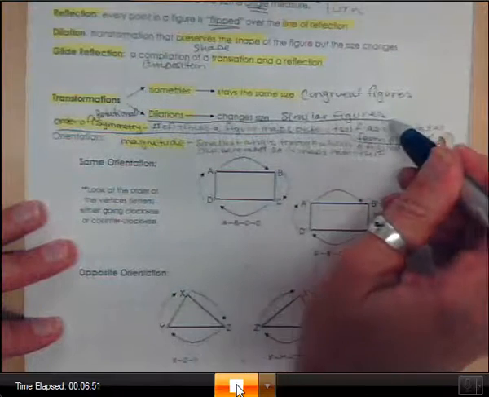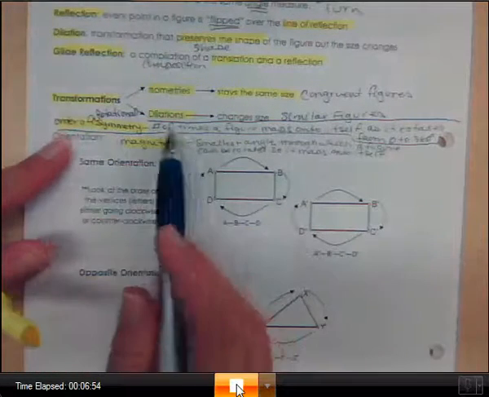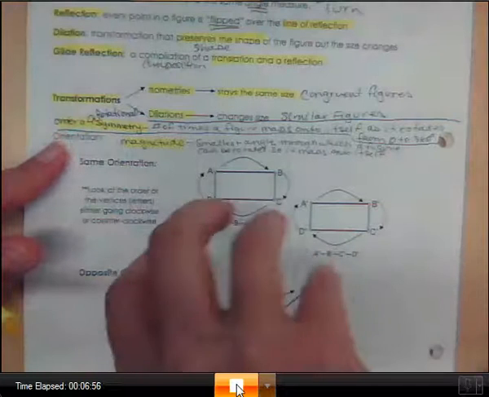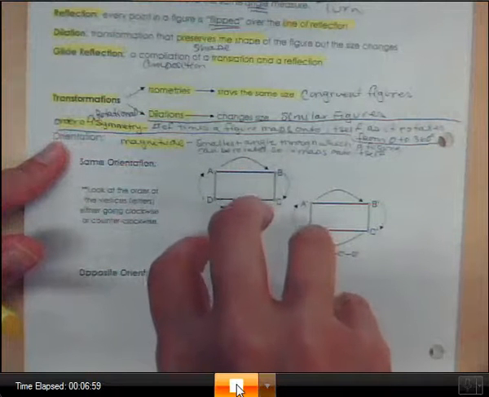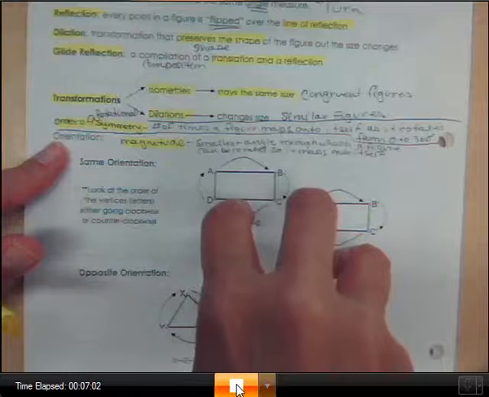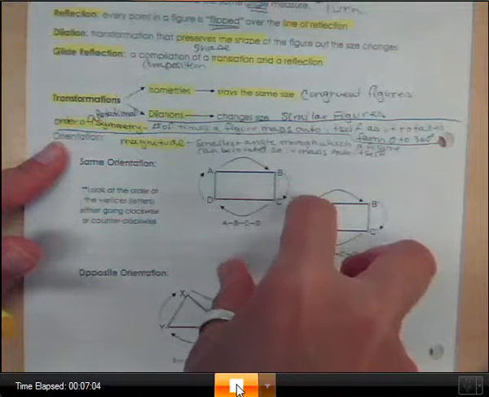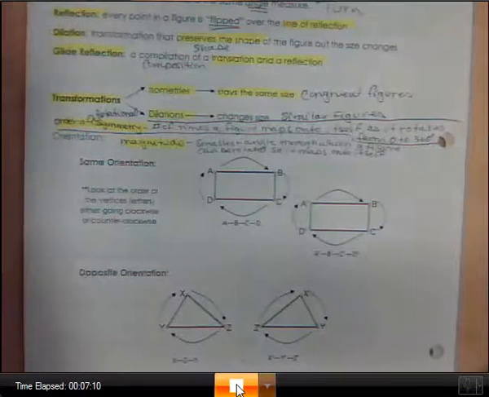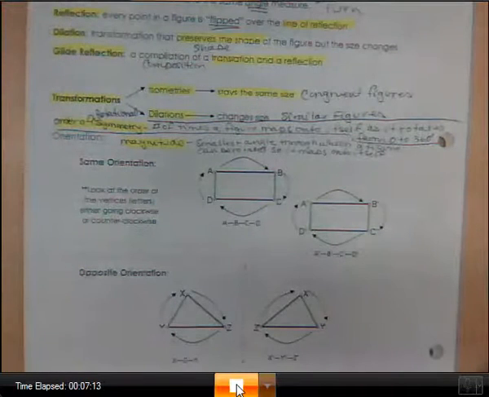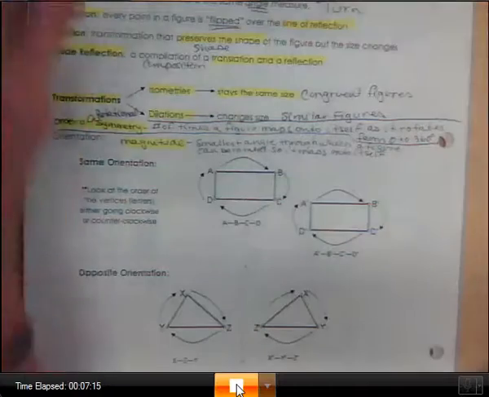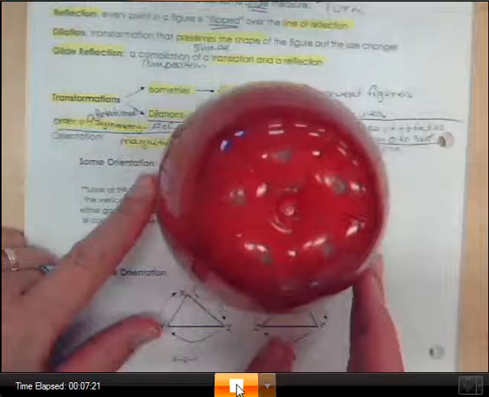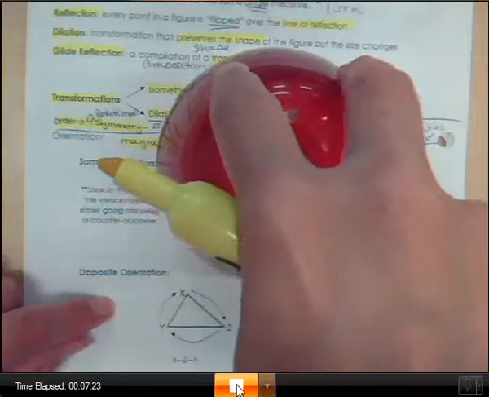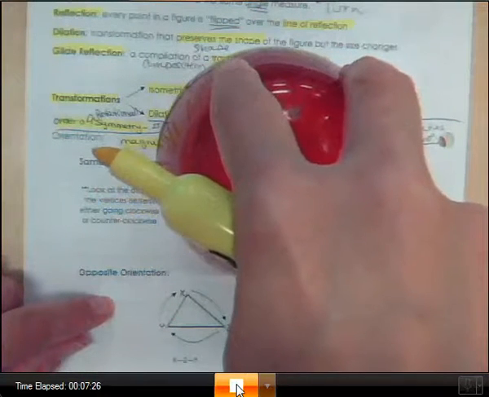So the order of rotational symmetry is the number of times that I can turn a figure and it looks exactly the same. I can turn it again, it looks exactly the same, like I never turned it. Turn it again, it looks exactly the same. Looks like I never turned it. So if I were to have this round object, how many times could I turn it and it looks exactly the same? Infinitely many. So a circle would have infinitely many times I could turn it.